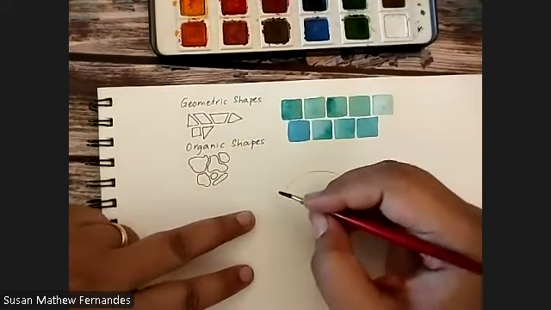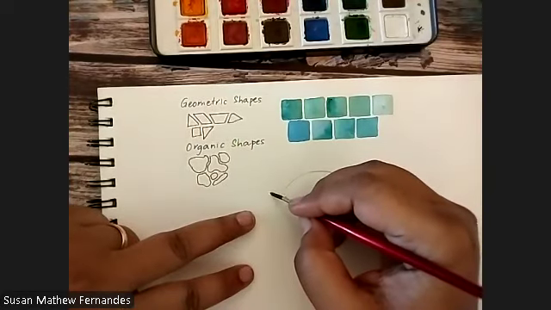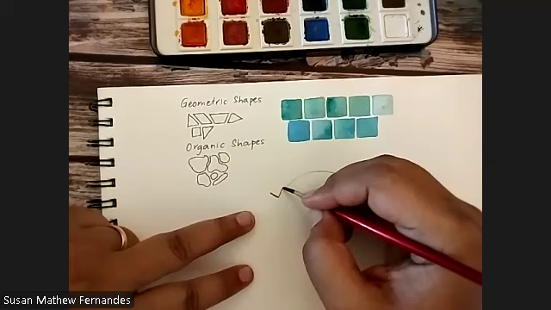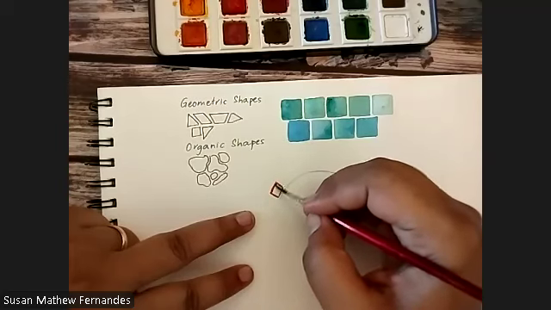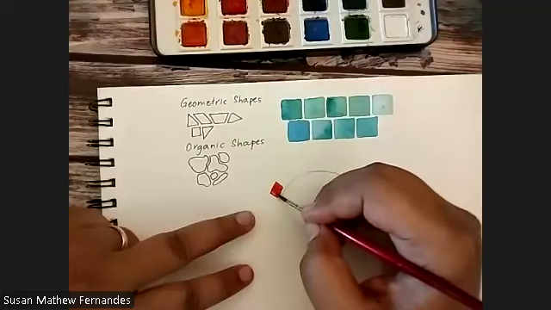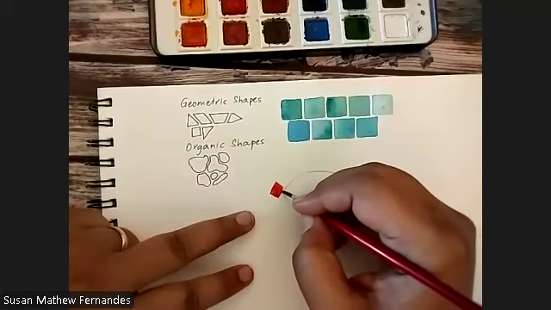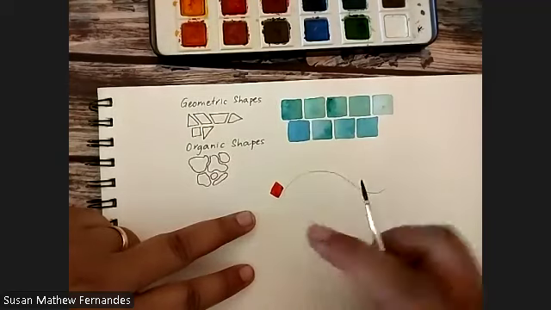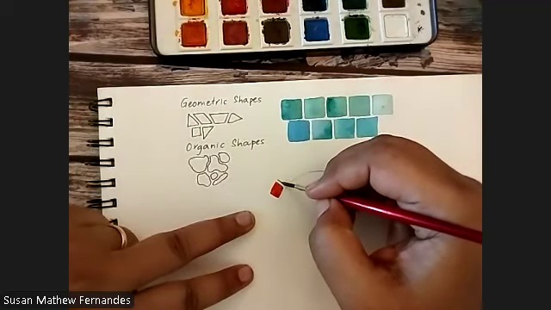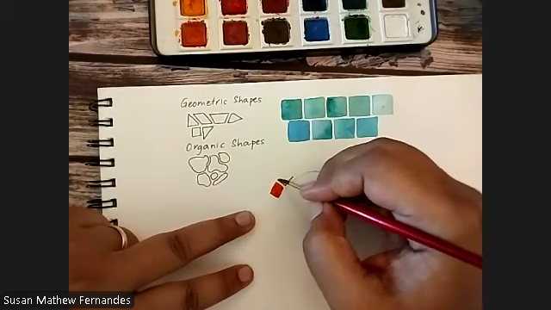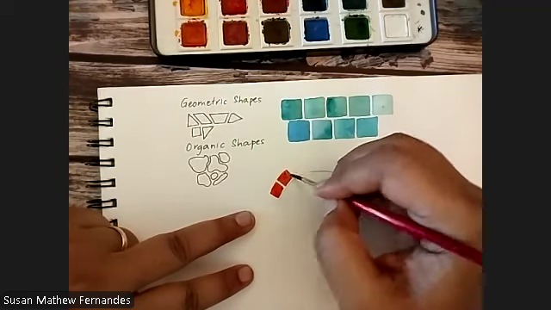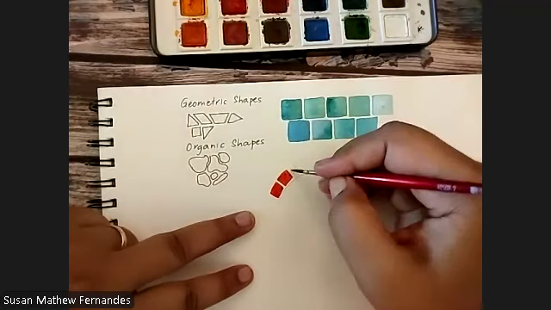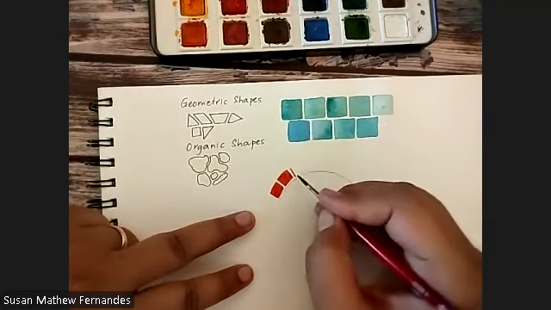We can start with maybe red. Okay. And what I'm doing is, I'm starting off with only squares or rectangles, whatever you call them. I am not touching the pencil mark. Let me just show this to you close up so you can get it. I'm using a red now. Whatever color you use doesn't matter. We just want to do this as an exercise.